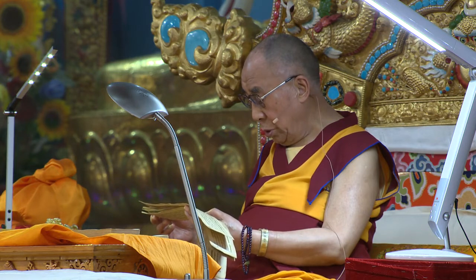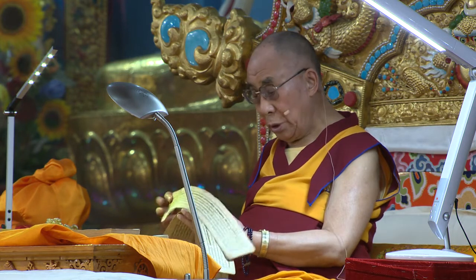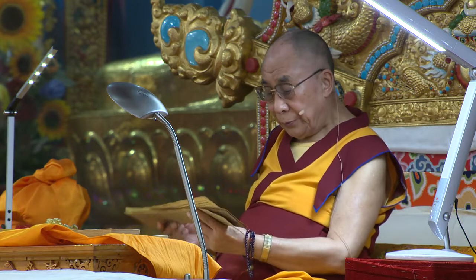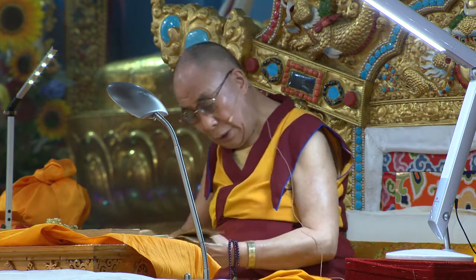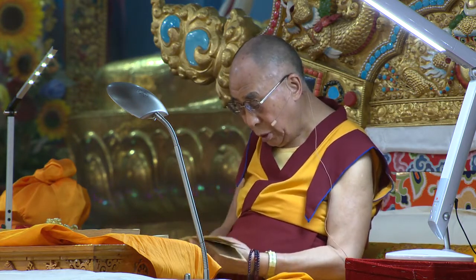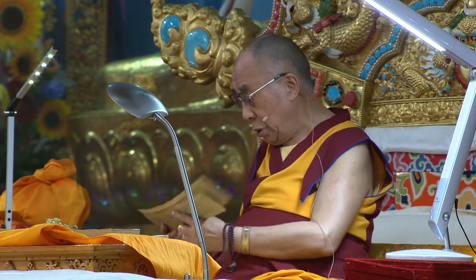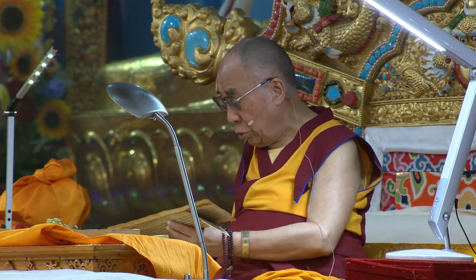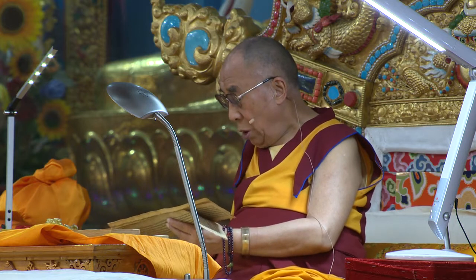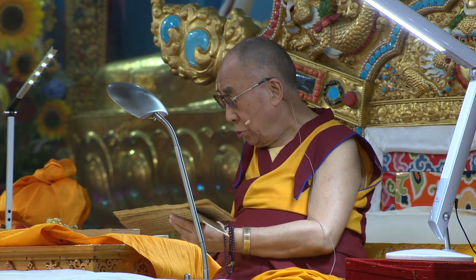Page number 204. How to train in calm abiding and special insight individually. Explanation of how to train in calm abiding, the entity of concentration. How to train in calm abiding has three points. Attending to the prerequisites of calm abiding, these are six points.